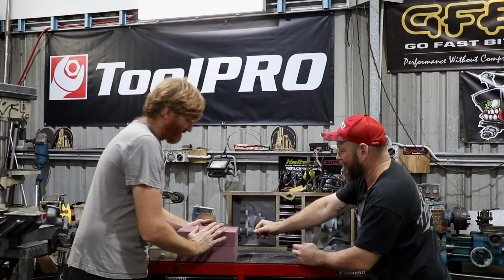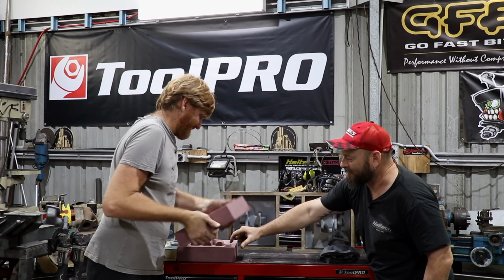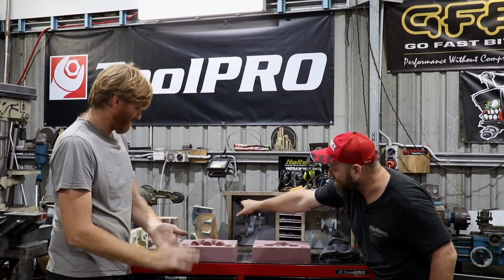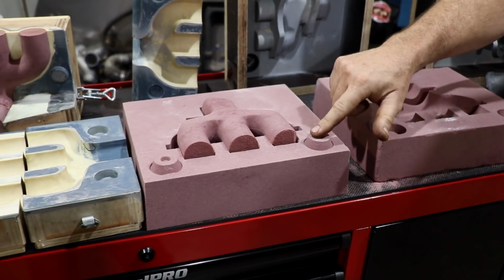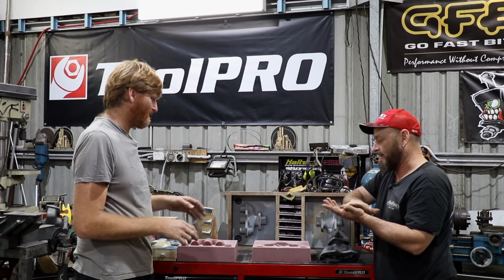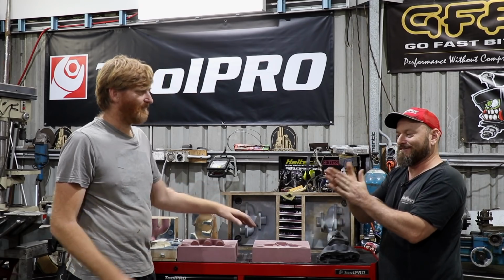Also, we just missed out on the little dowels that are part of the mould. You can see here. That's actually like a dowel, so this all mates up properly. Yeah. So everything is held in position, otherwise you might get a mismatch across the joint.